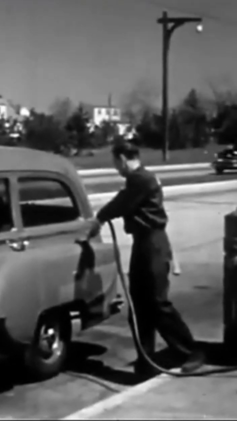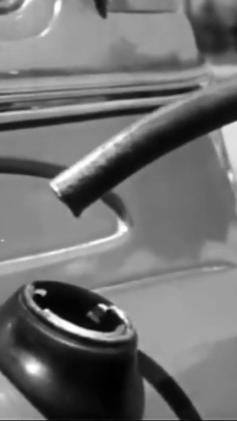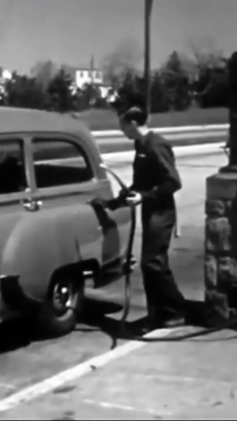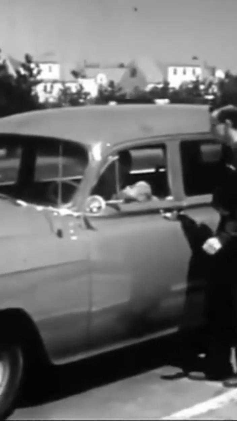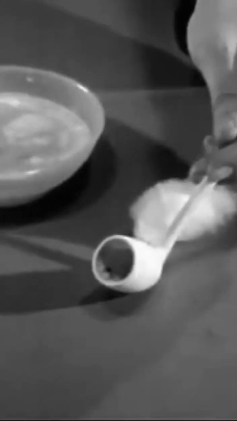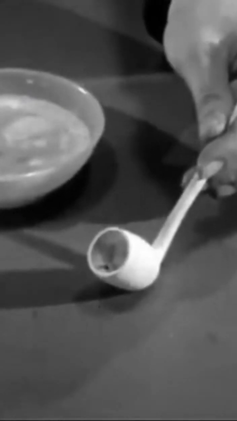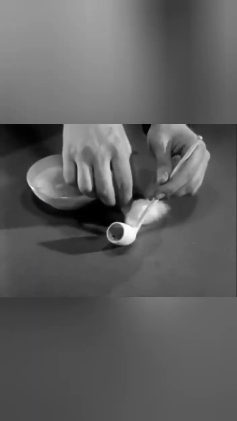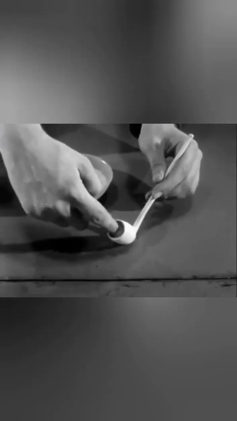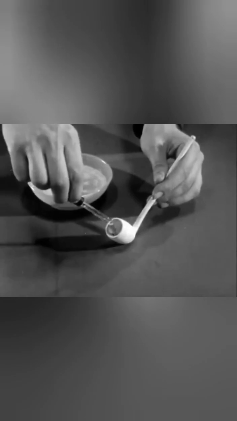Now, we all know that an automobile runs on gasoline. In the automobile, the gasoline is mixed with air and exploded. Here's an experiment which will show you that a mixture of gasoline and air is explosive. Let's fill a clay pipe with absorbent cotton. Now let's put gasoline on it until the cotton becomes well soaked.